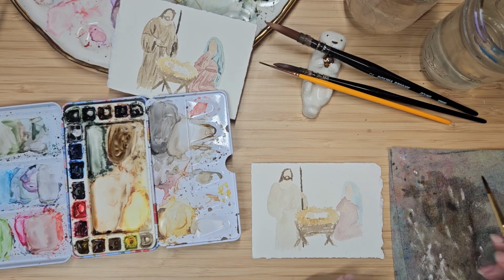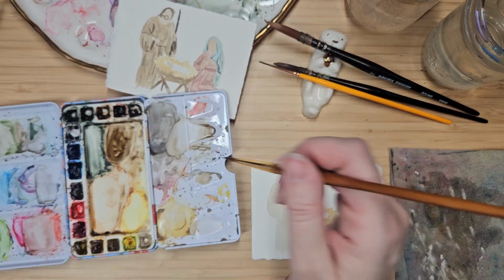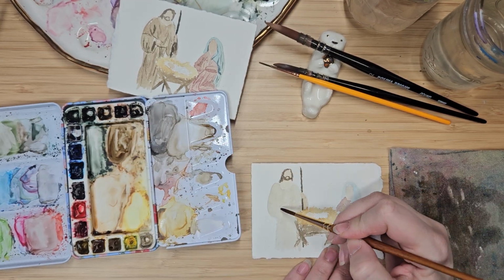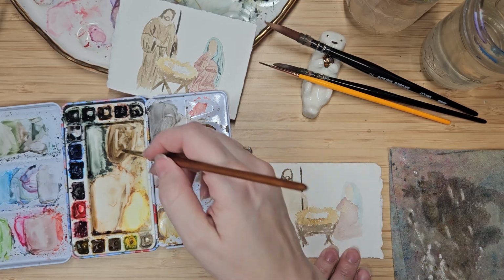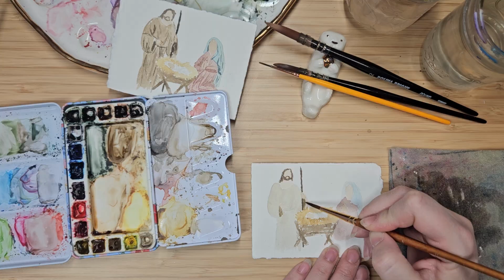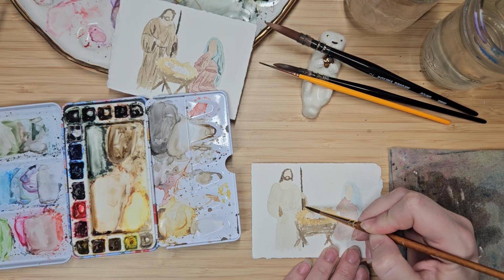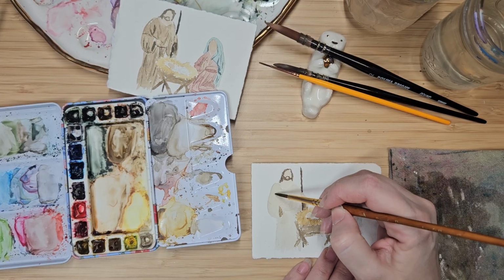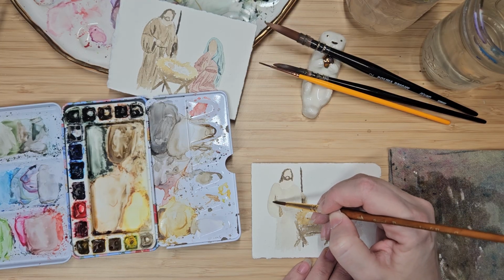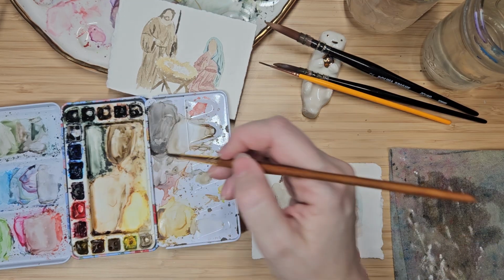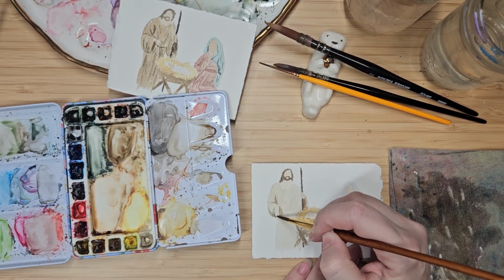Yeah. And then his clothes are probably dry enough that we can start working on those shadows using that darker color as well. It's always going to be dark here in the middle of the sleeve, there and here. Okay. And then just adding fold lines. So here where his arms are, where it drapes down here, there's some fold lines.